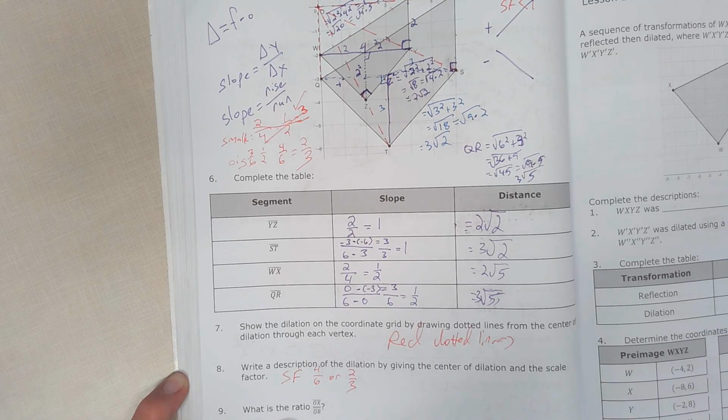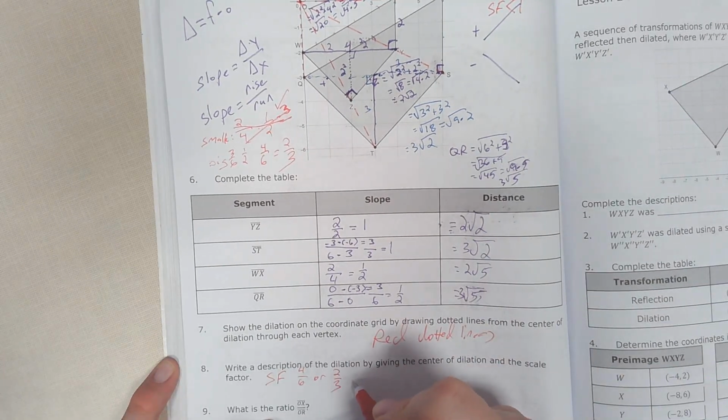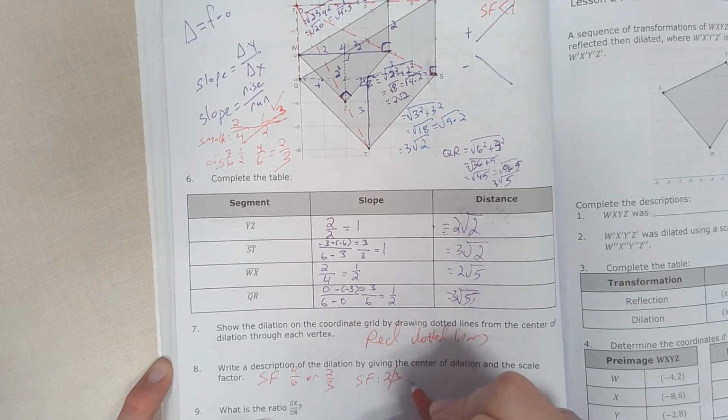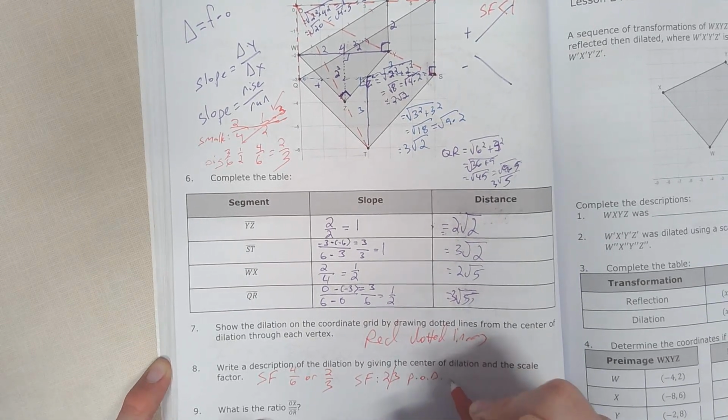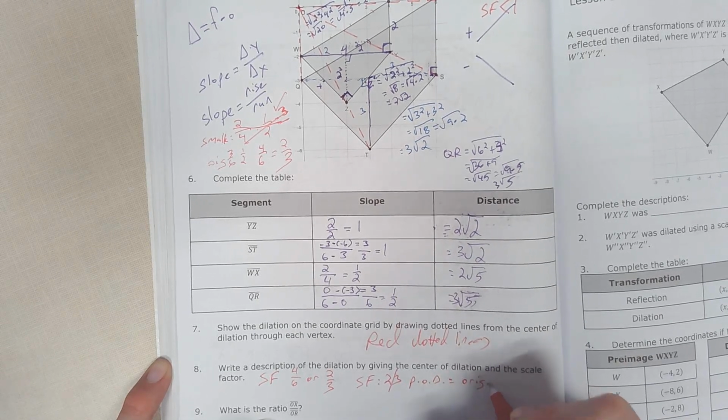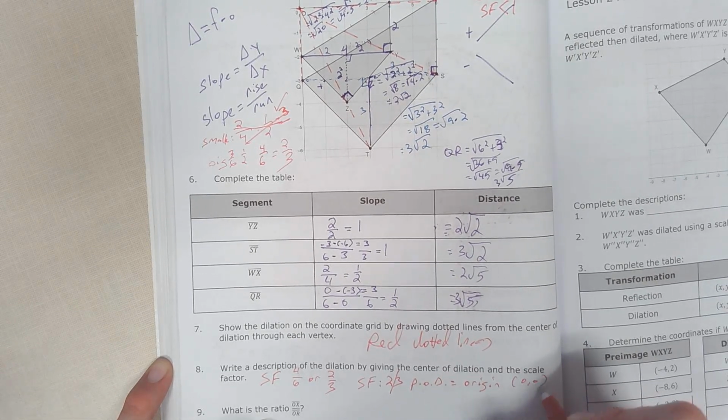All right. So your description. Scale factor 2/3, point of dilation equals origin, or 0, 0.